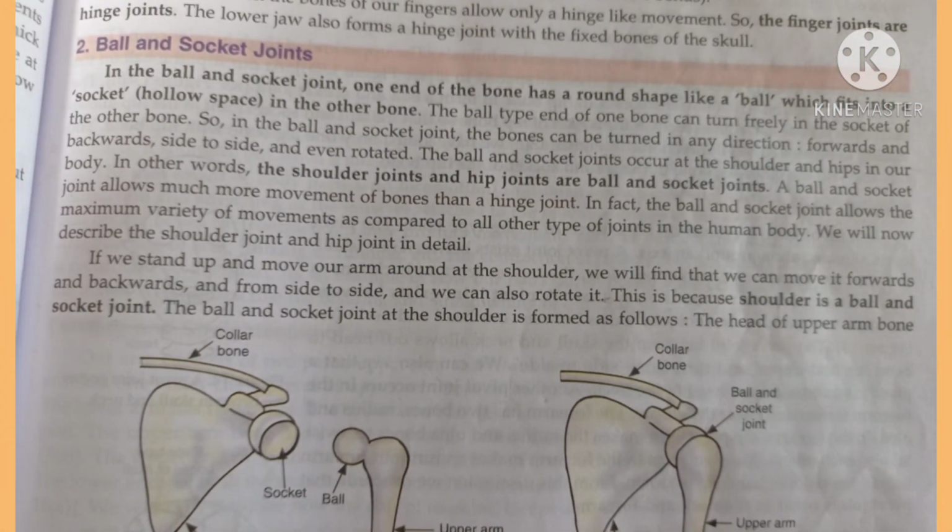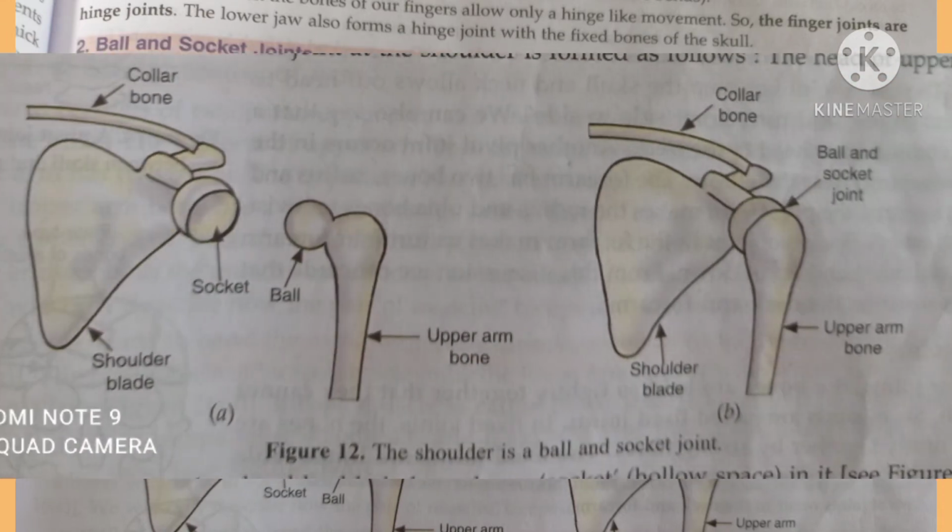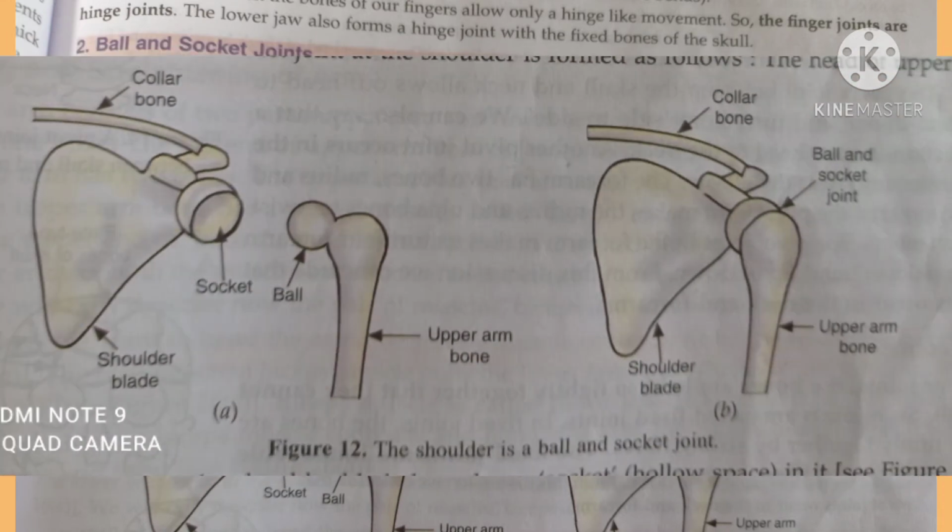Now let us learn about ball and socket joints. In the ball and socket joint, one end of the bone has a round shape like a ball, which fits into a socket, called a hollow space, in the other bone. Look at figure 12. The ball-type end of one bone can turn freely in the socket of the other bone.